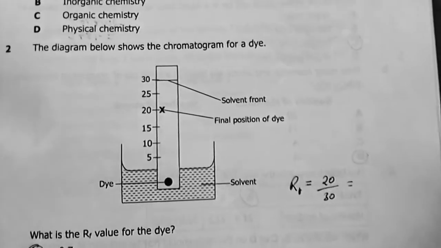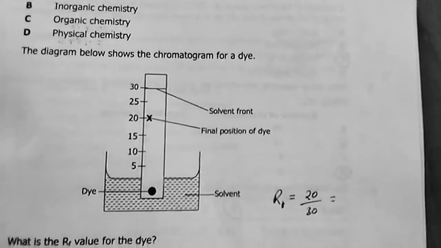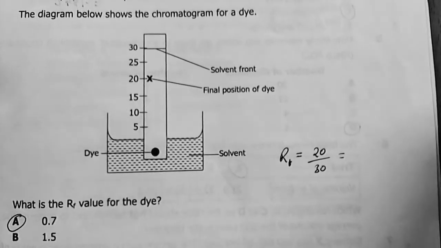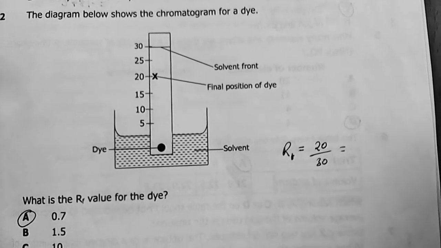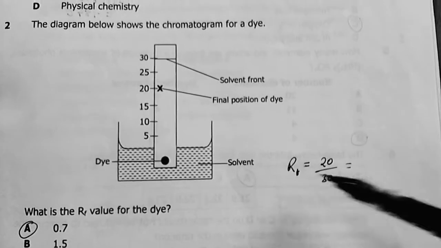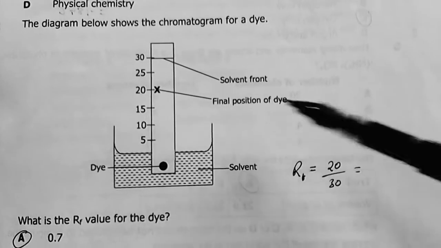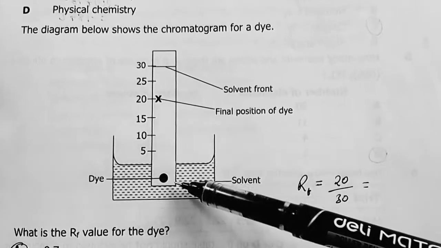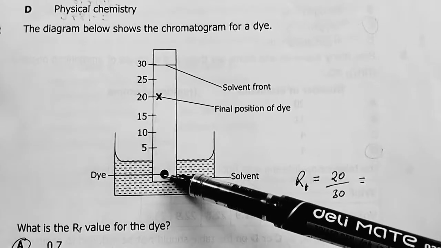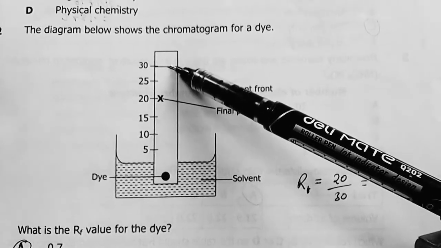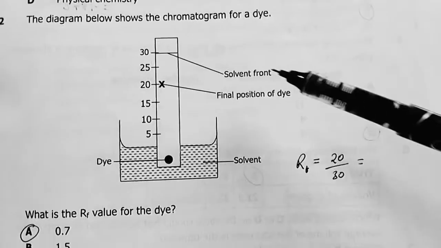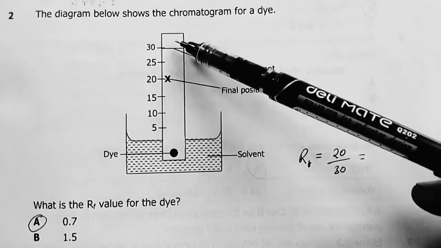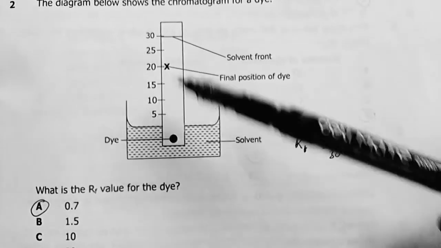Question 2, the diagram below shows the chromatogram of a dye. What is the RF value for the dye? The retention factor is found by dividing the distance of the solute from the original point by the distance of the solvent front. So it will be 20 over 30. Note that it's never greater than 1, because the solute cannot go beyond the solvent, because it has to dissolve in the solvent first.